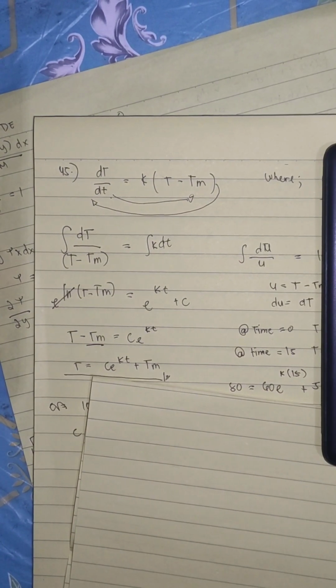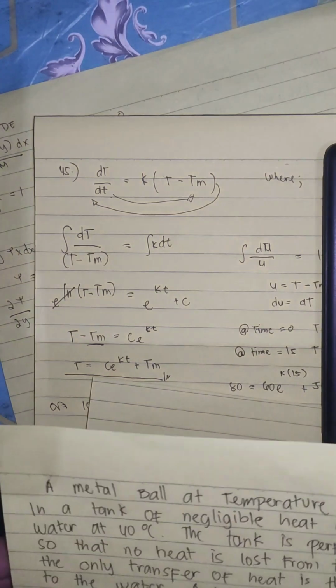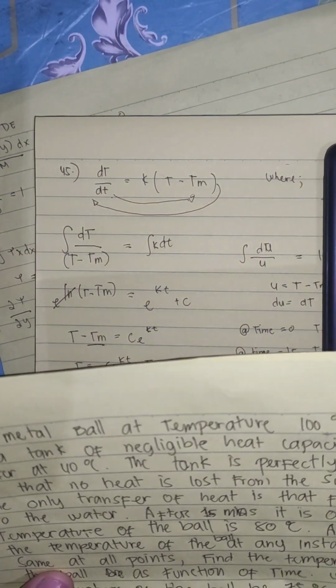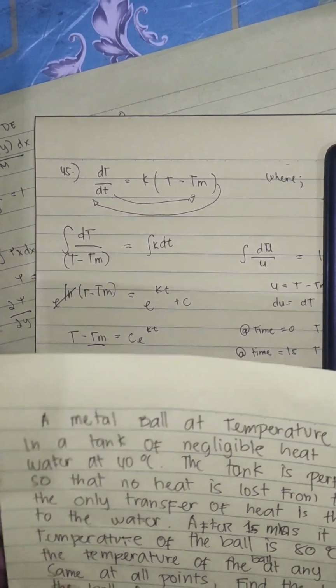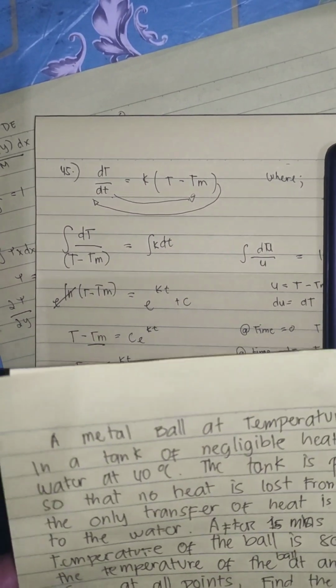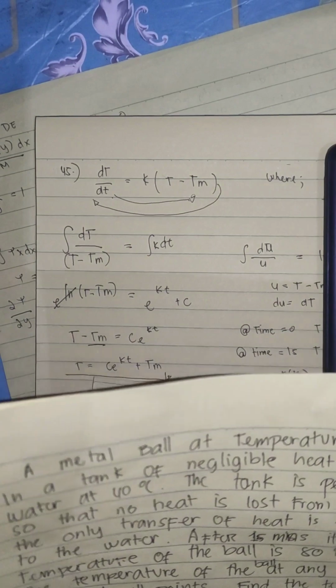So our problem is a metal ball at temperature 100 degrees Celsius placed in a tank of negligible heat capacity containing water at 40 degrees Celsius.